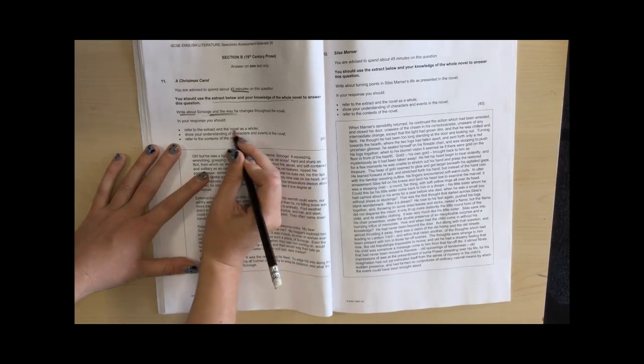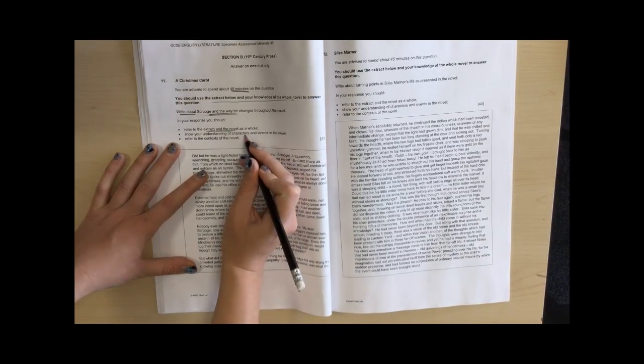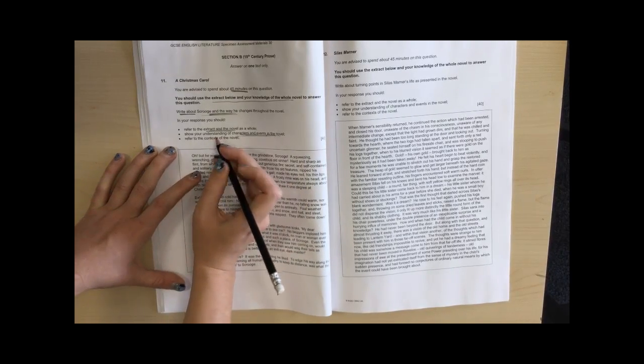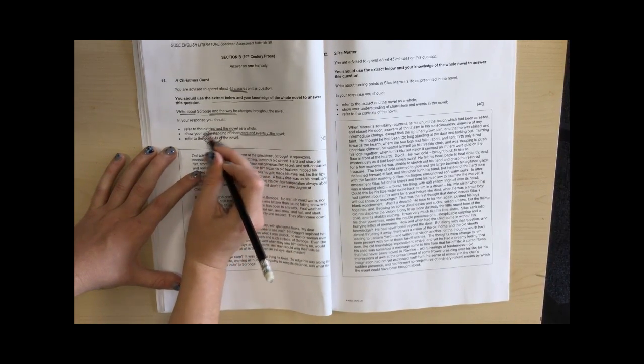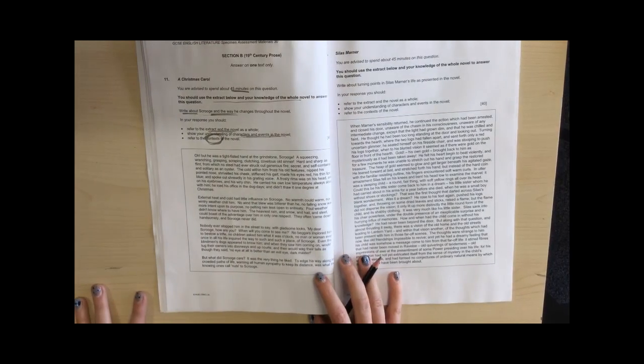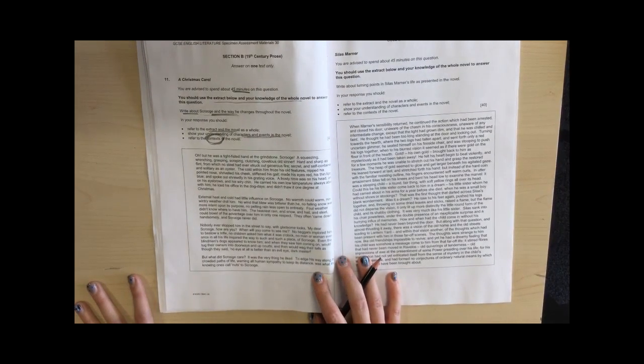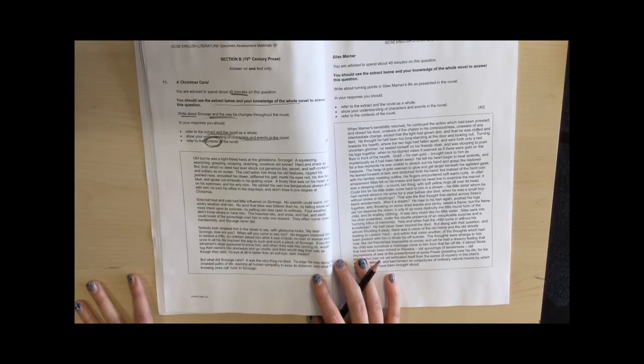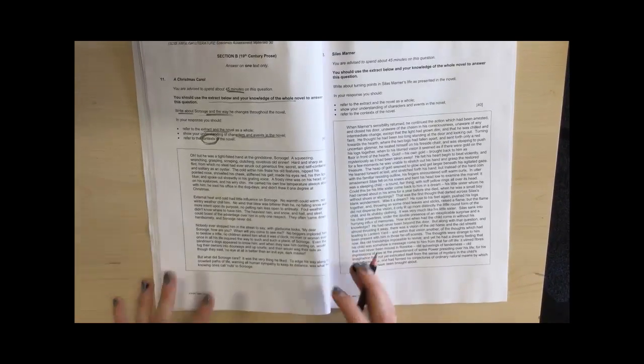Refer to the extract and novel as a whole. Show your understanding of characters and events in the novel. And, unlike An Inspector Calls, you must refer to the context of the novel. You get marked for discussing context. So be sure to weave contextual knowledge into that answer.